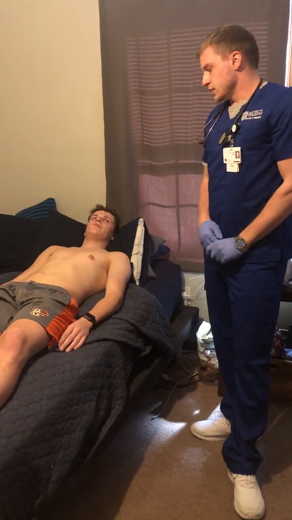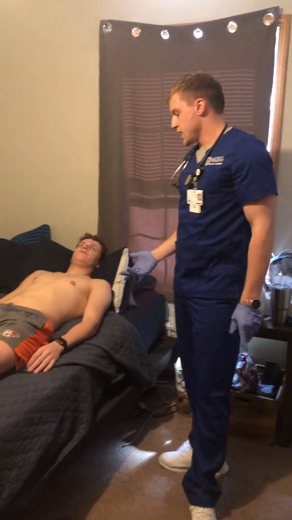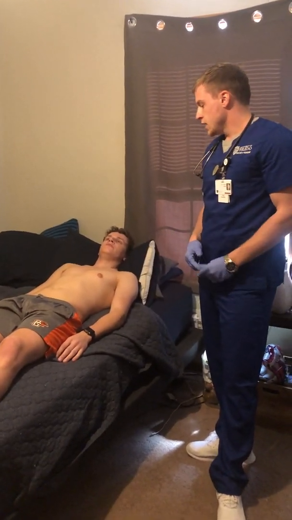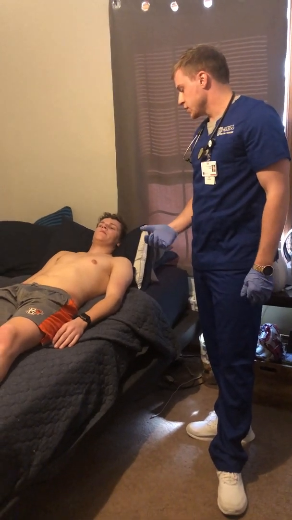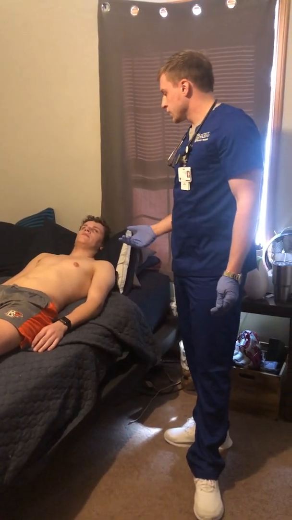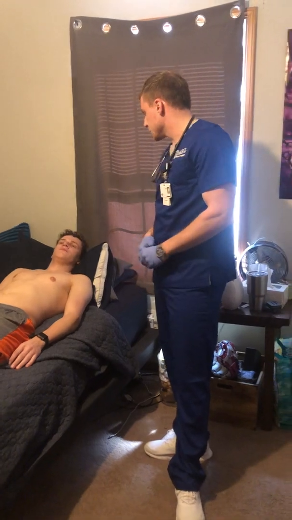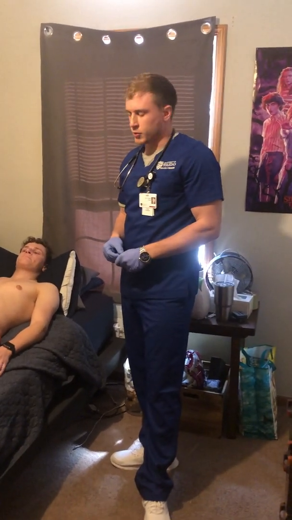The other thing we're going to look at is the color. Both arms are pale with pinkish undertones. I'm not noting any signs of edema or redness, swelling. Do you report any pain in your arms? No. So my patient seems to be comfortable.